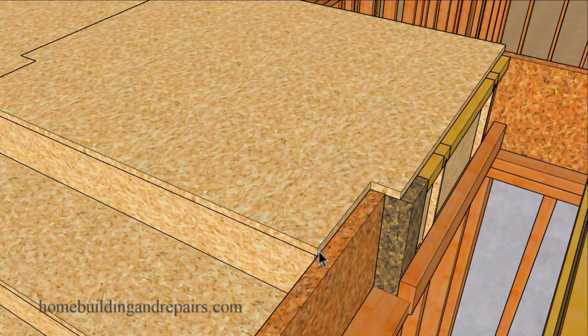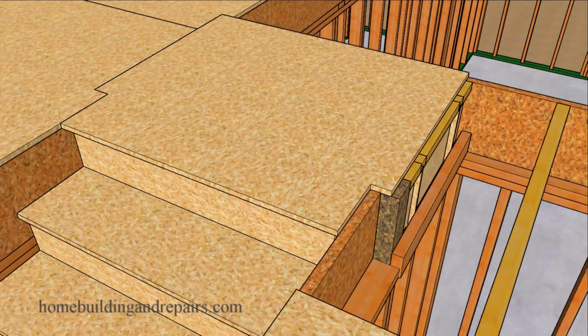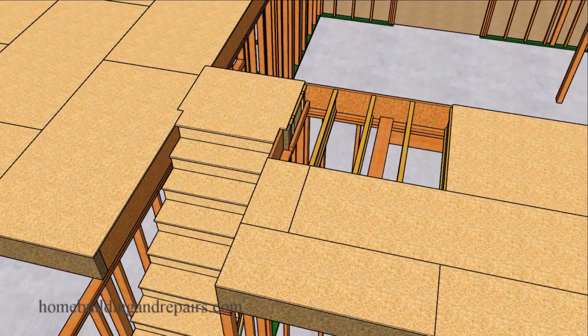Now, if you can see here, I don't have the floor sheathing breaking half on the joist or even half on the stringer. This isn't going to be a big deal because it's going to basically be supported by the stringer. And I doubt if anyone's ever going to put their foot over here. However, you can always break it on the joist. I will leave that up to you. So again, the floor sheathing here can continue all the way through if it's not going to create a problem for the stairs.